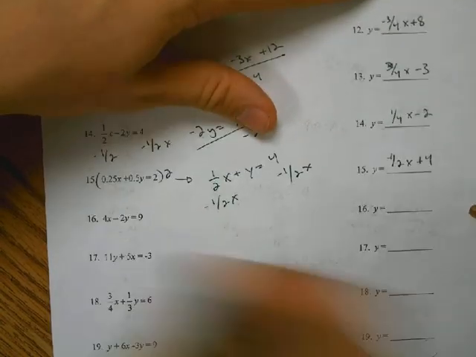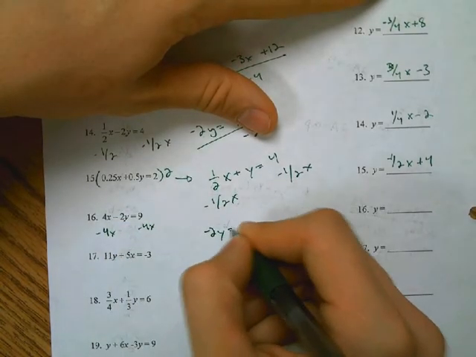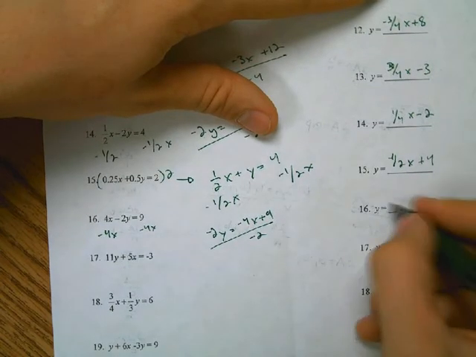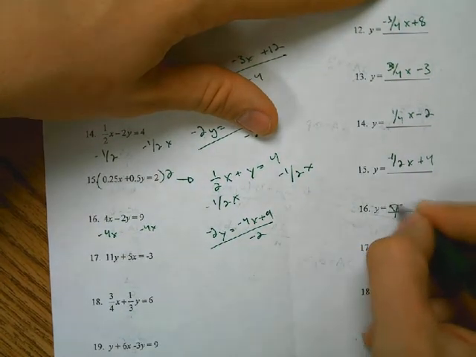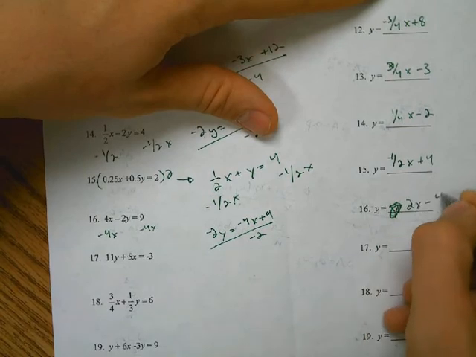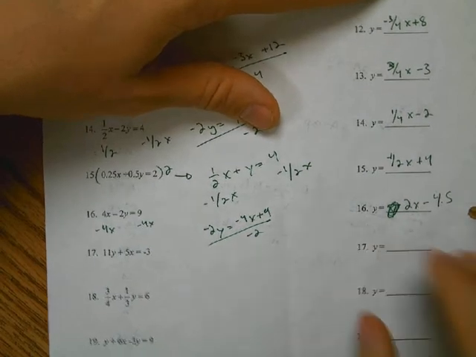Number 16, pull that 4x from both sides. I'm going to get negative 2y is equal to negative 4x plus 9. Divide everything by negative 2. And I will get y is equal to 2x minus 9 over 2. You can put 4.5, which is what I'm going to do. 9 over 2, also acceptable.